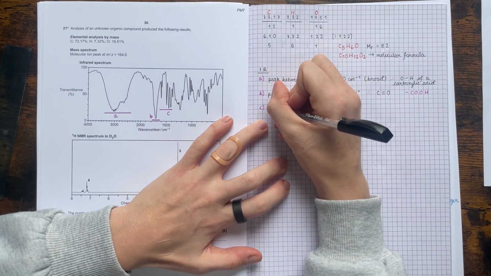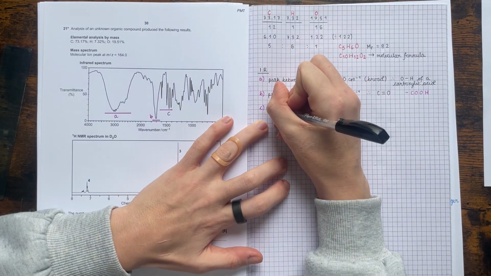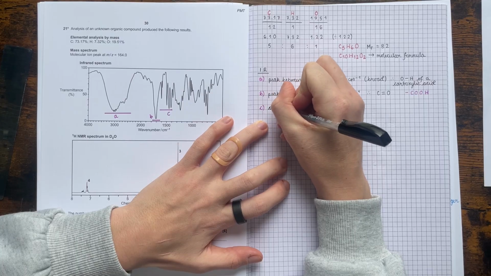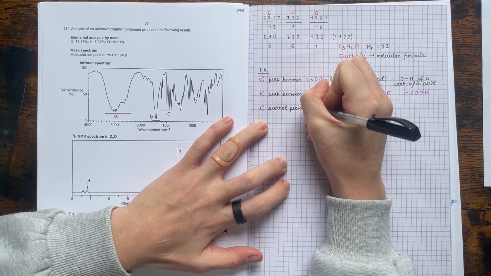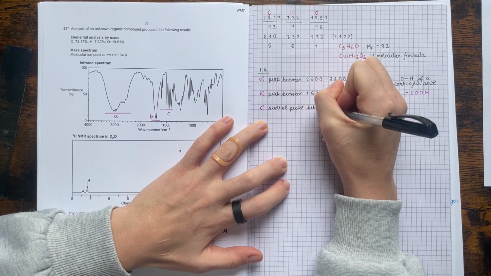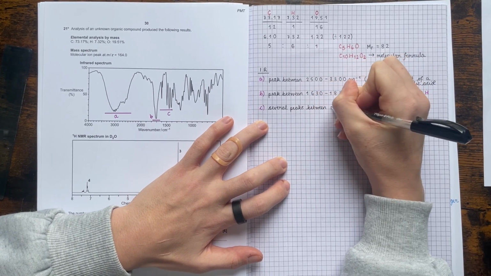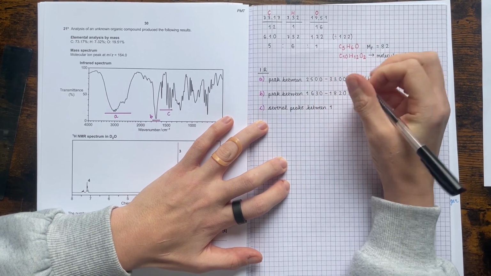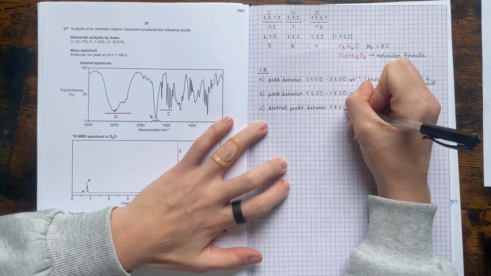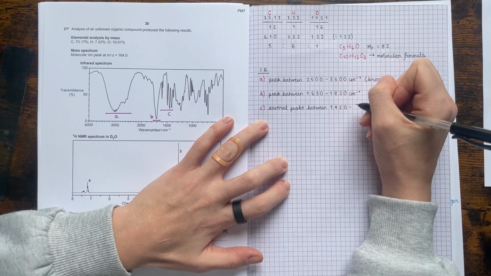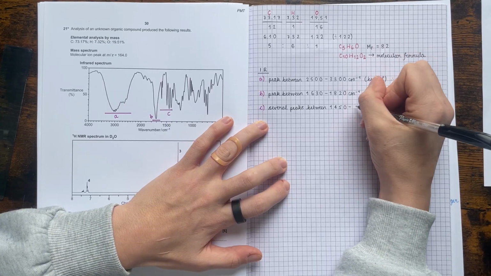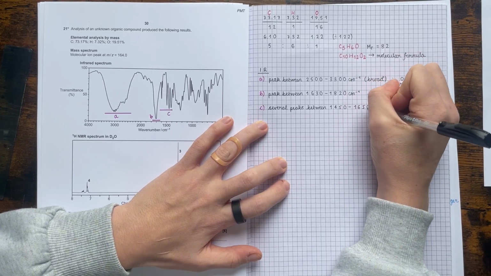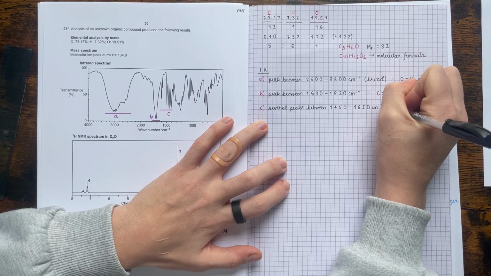So potential for there to be several peaks between 1,450 and 1,650 centimeters to the -1.